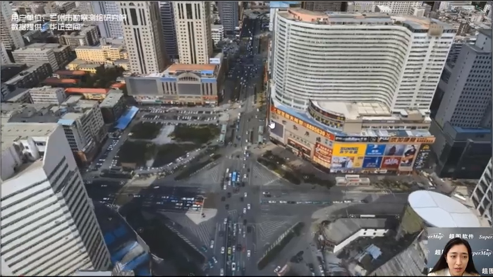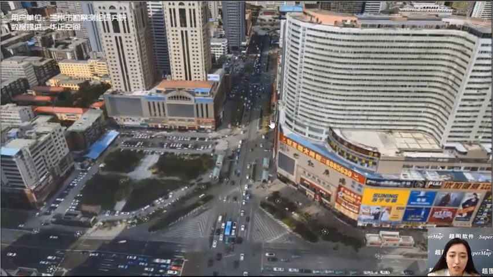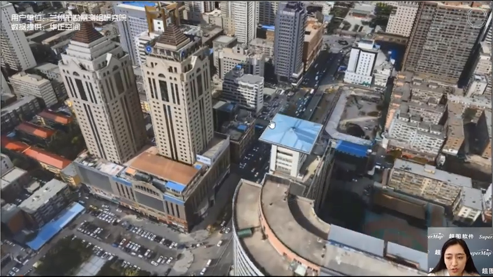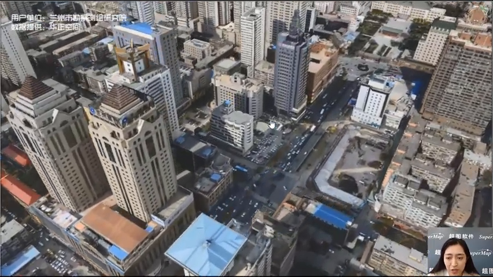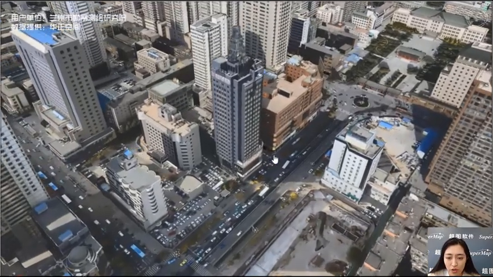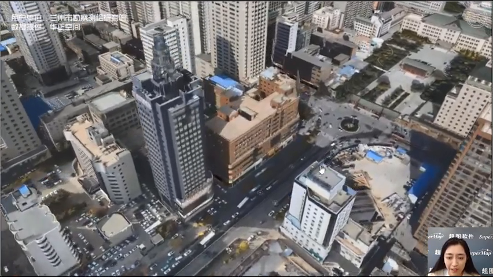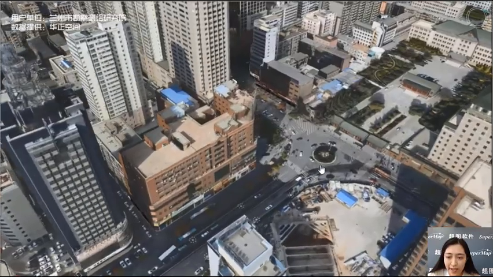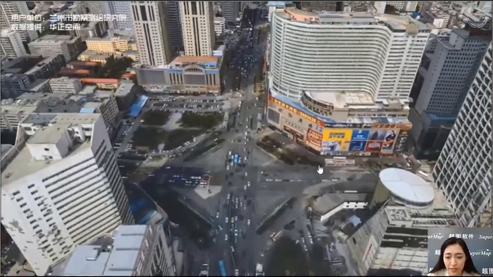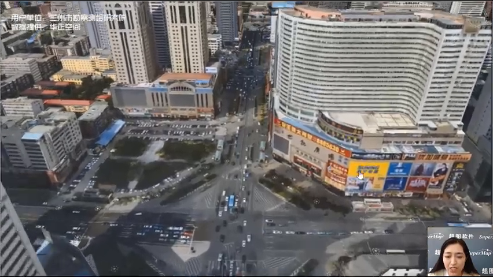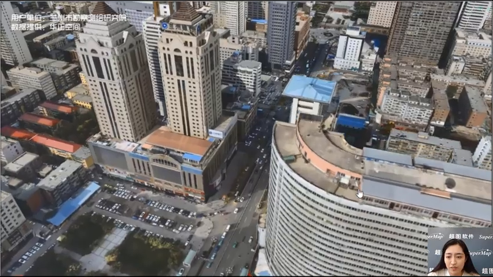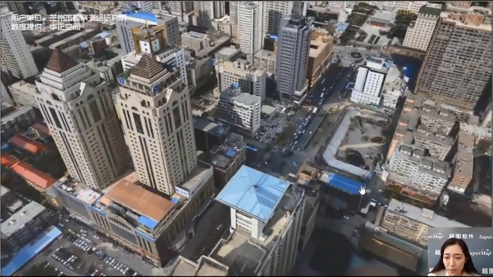This is a project of Shuanghe city in China, completed in October 2016 using drone oblique photography technology. The flying area is about 20 square kilometers, and the image resolution is set at 4 centimeters.